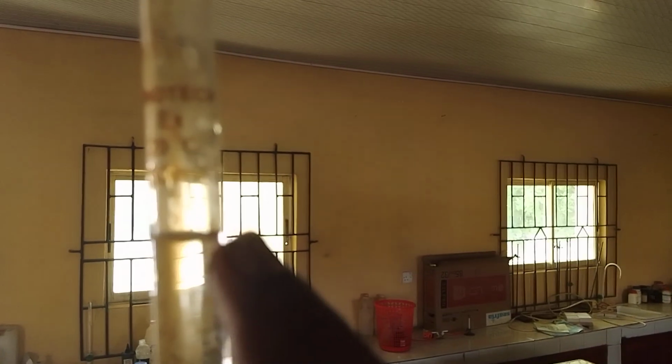The A inside now is at 0. You can see 0 here. This is 0, 1, 2, 3. At 0, you can see the meniscus. The liquid bends inward. So the tip of that meniscus touching this line shows that my initial reading is 0.00.